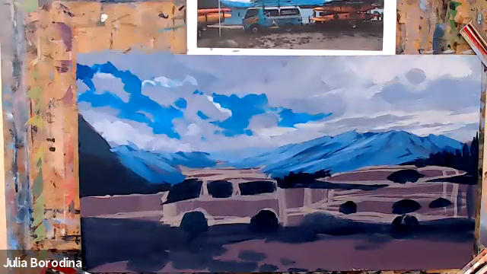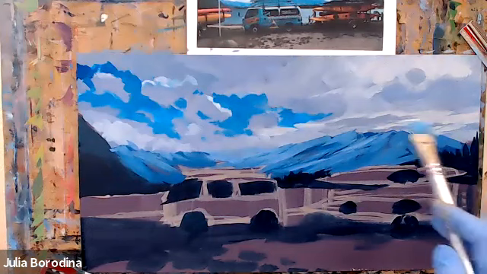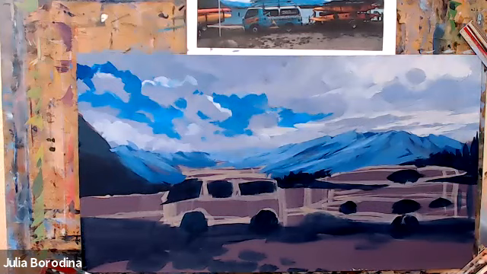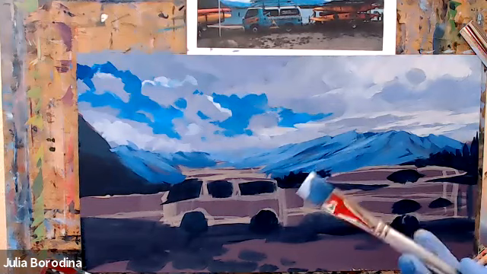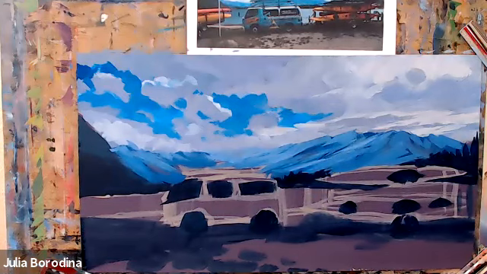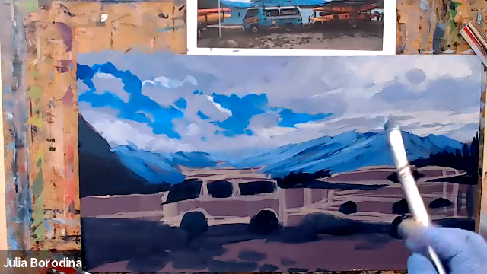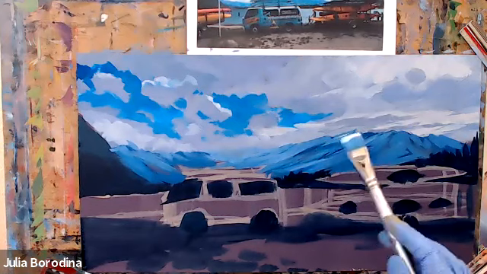Okay, now I'm much happier with the mountains. And I'll add a tiny bit of snow to the peaks here on the right hand side. Just going for fresh white. I wiped my brush, but I haven't washed it, and I've loaded it with a bit of white, so it doesn't look like a fresh white.